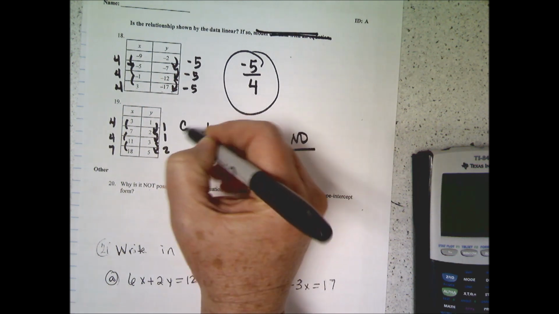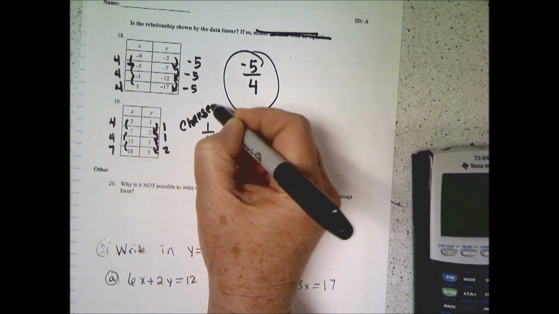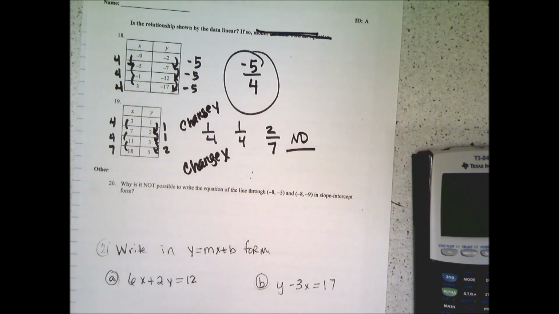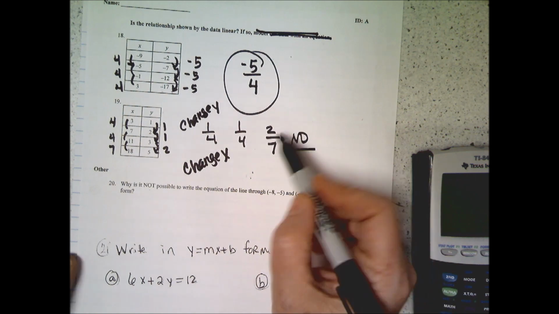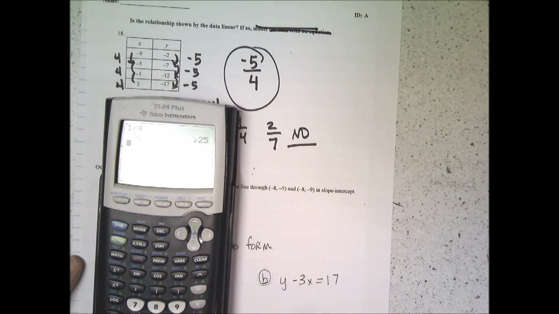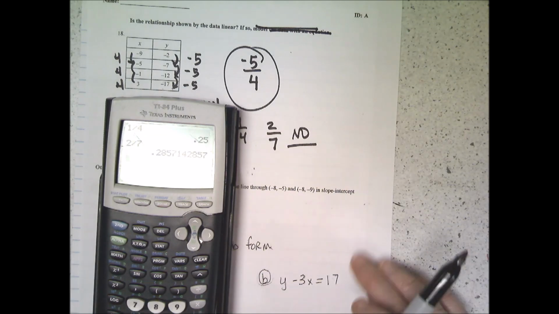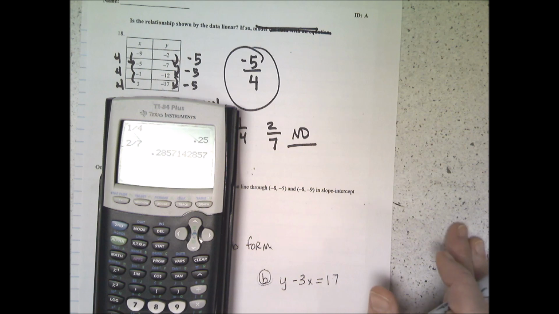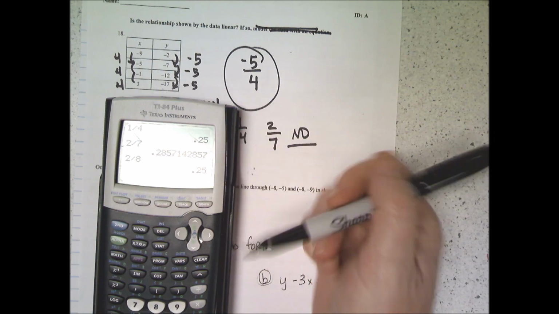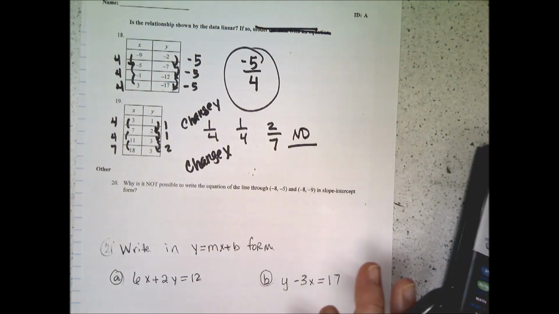It's how is the y changing and how is the x changing? Well, if I'm going to put it in my calculator, 1/4, 2/7, and they're not the same. If I had 2/8, it would be. And that's what you were asking.